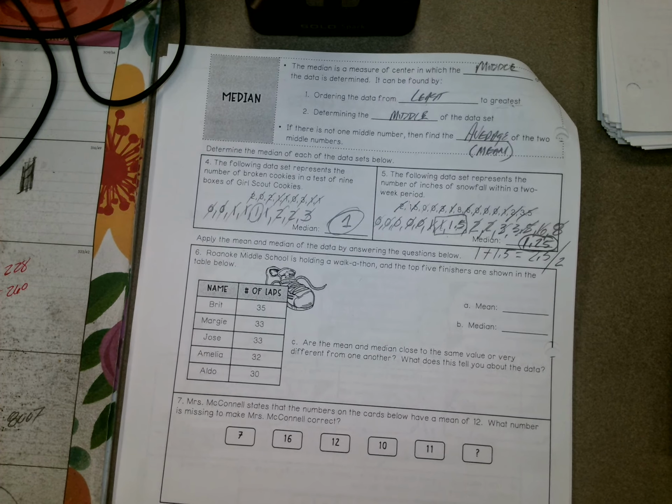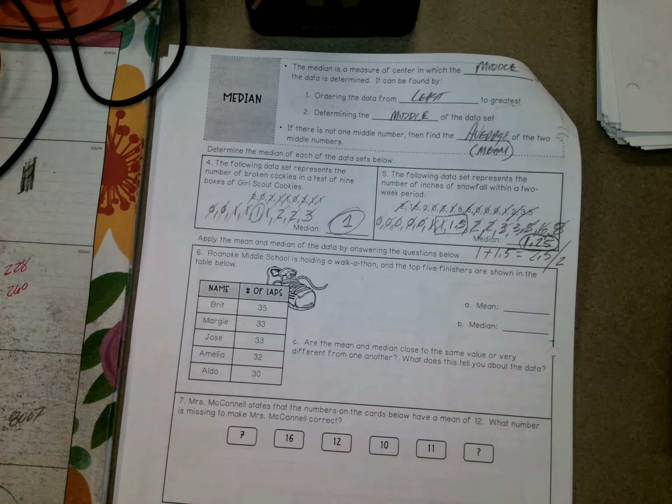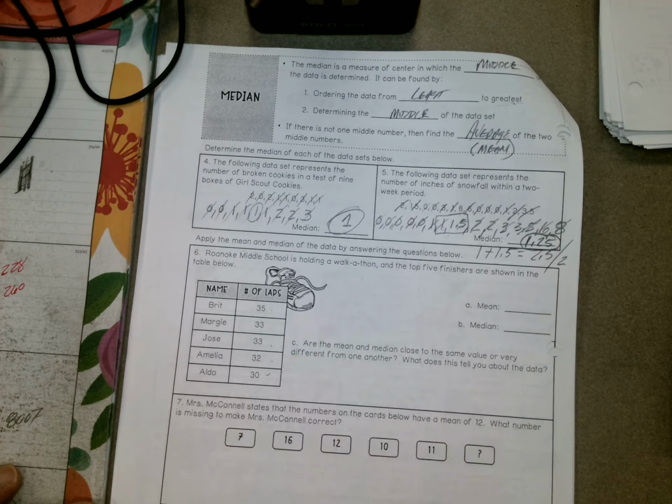Okay, we're about 10, 12 minutes into this video. So let's take a look at this one. Roanoke Middle School is holding a walkathon, and the top 5 finishers are shown. They want us to find the mean and the median. Well, let's start with the mean. Let's add these up and divide it by 5, right? And I'm going to use my calculator.